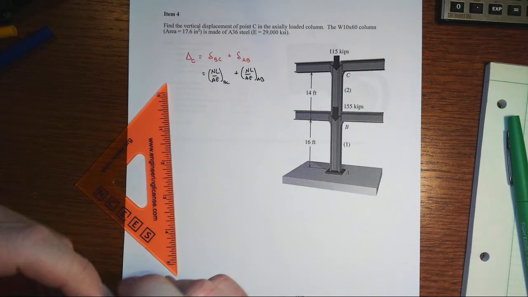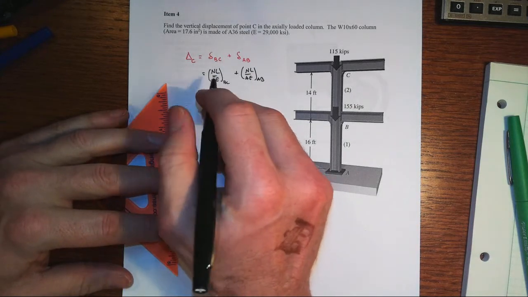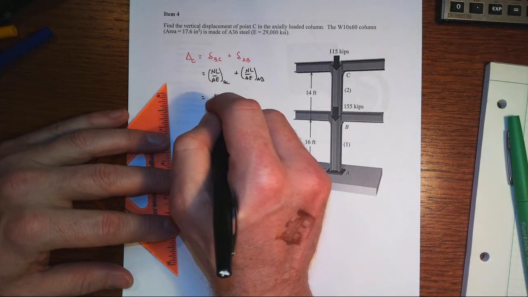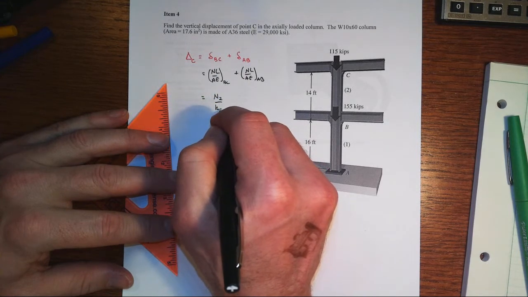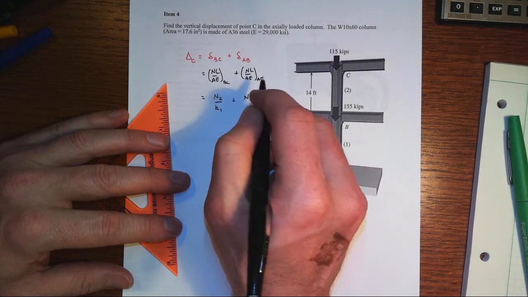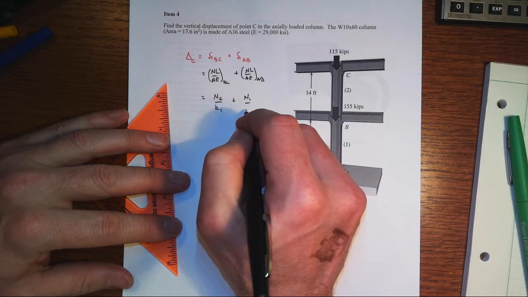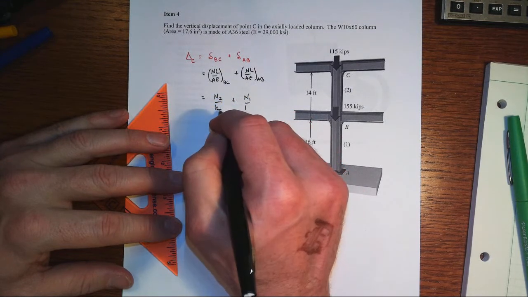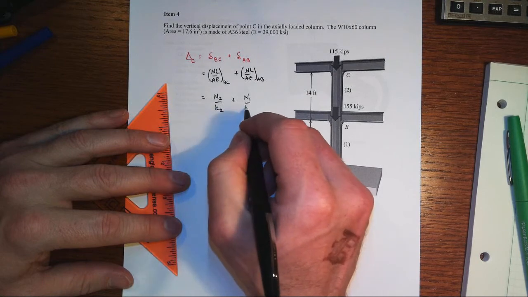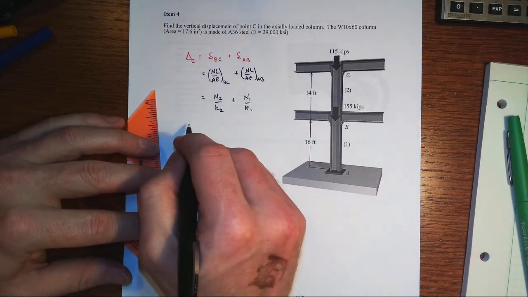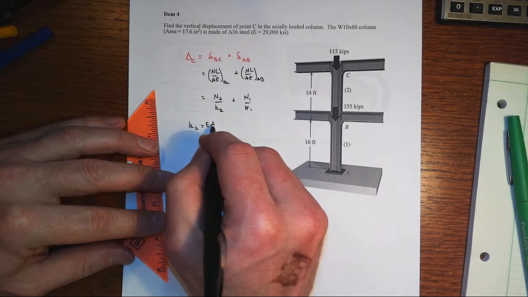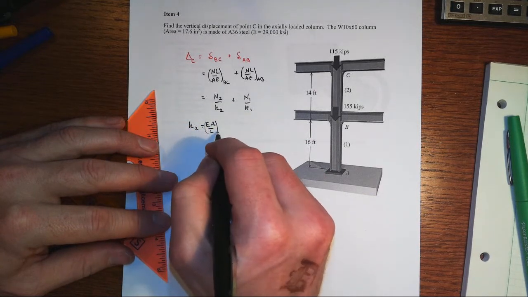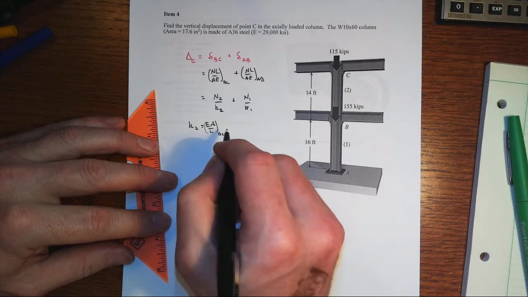Right? This might be even more easily characterized as N2 over K2 plus N1 over K1, the axial force of each story over the axial stiffness of that story, where K2 is EA over L of that second story, which is the BC segment.